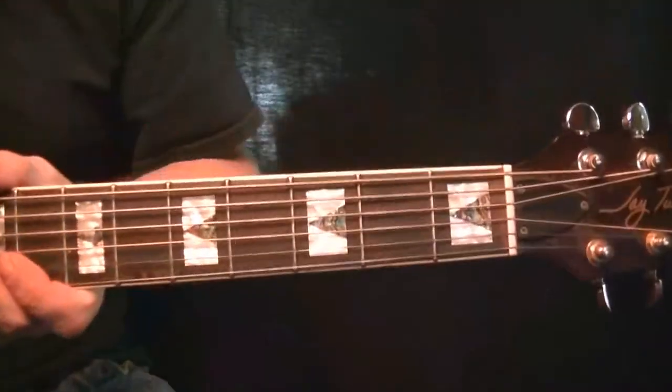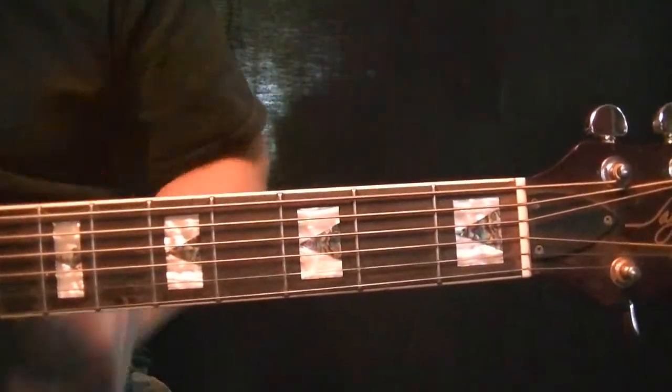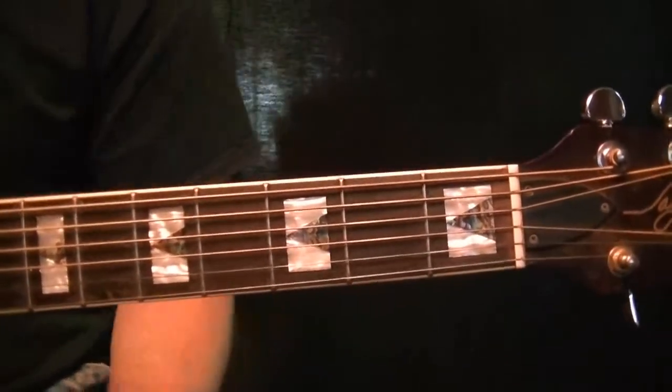So spend some time playing around with those two chords and adding that connector chord while using notes of the G pentatonic. And we'll see you in the next lesson.